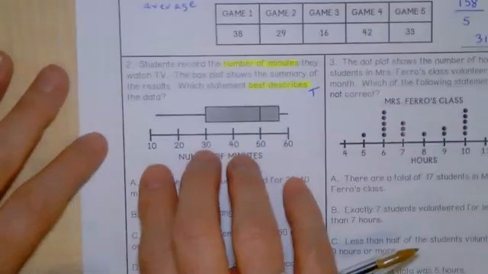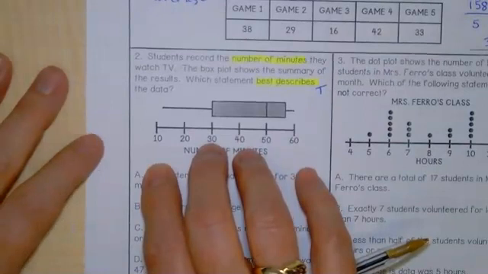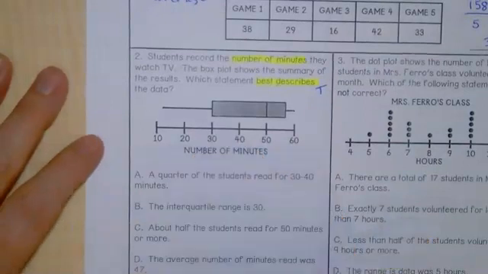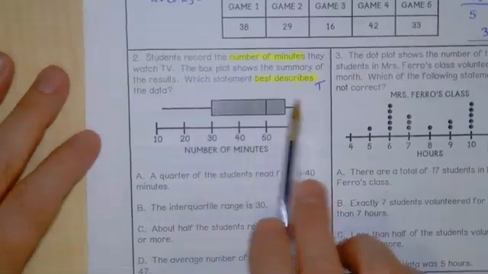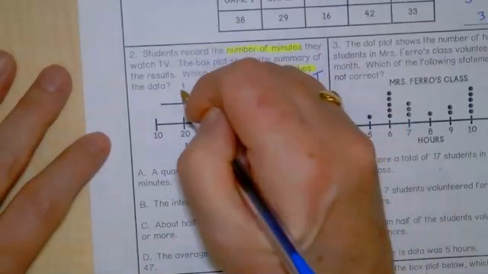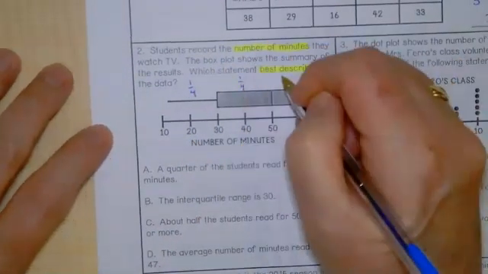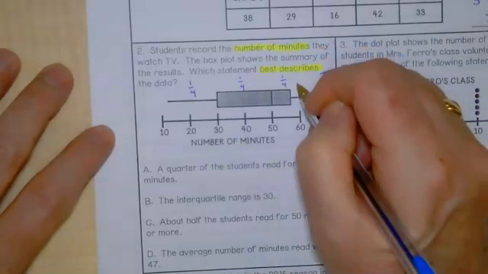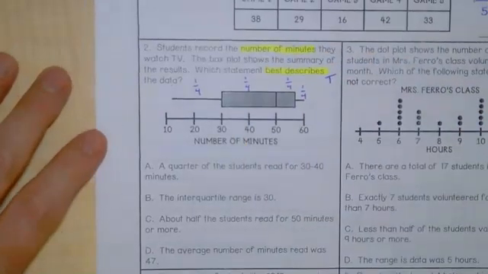Now let's do a quick review on box and whisker plots, okay? Because you're going to need to remember this particular thing. A box and whisker plot takes 5 data points and it divides this into 4 equal categories. So each of these sets is 1/4 of the total data. 1/4 is what decimal?